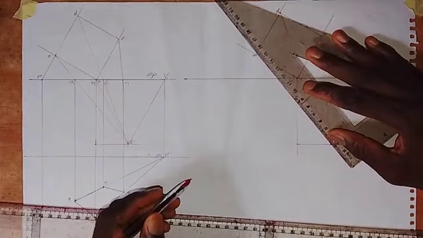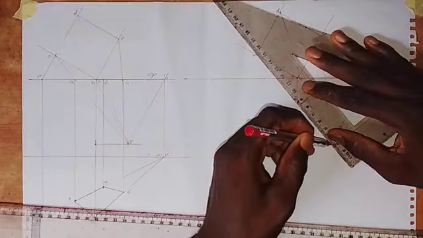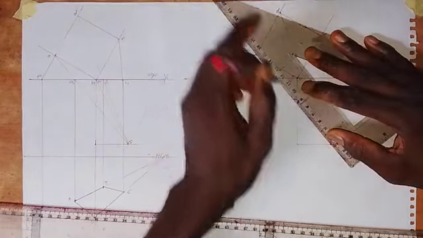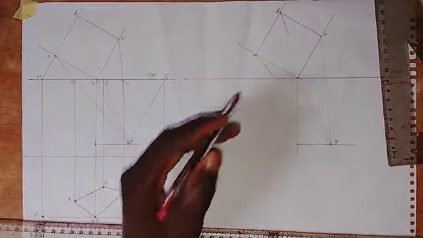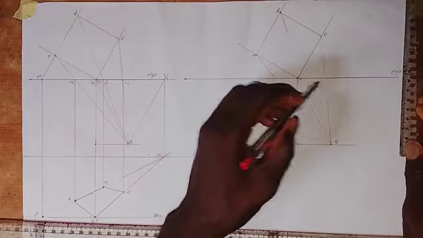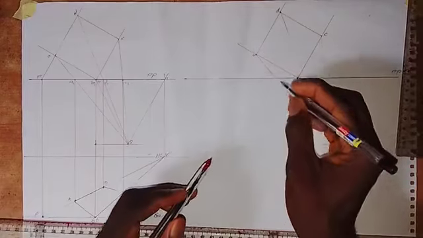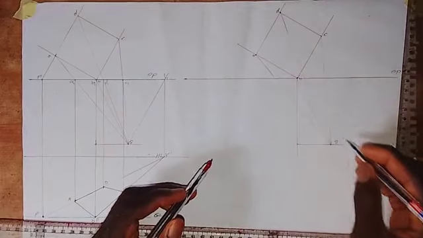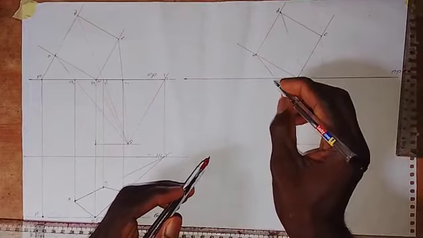Then we also draw a line from point S again, from the station point to point A. So we connect these two points together. Now, where this line touches the picture plane, we are going to label it. So this one is for point A, so we call this A1.